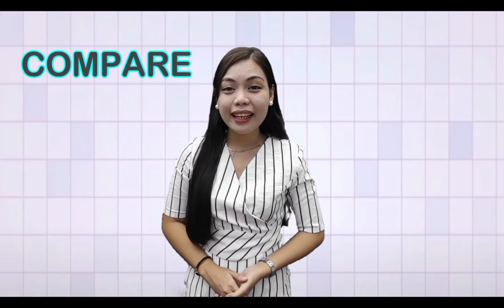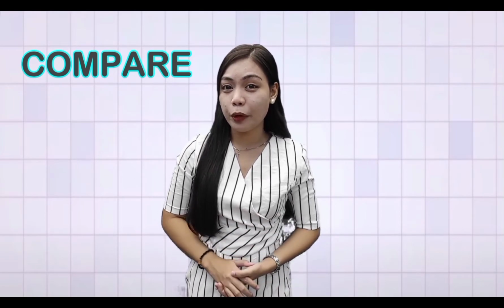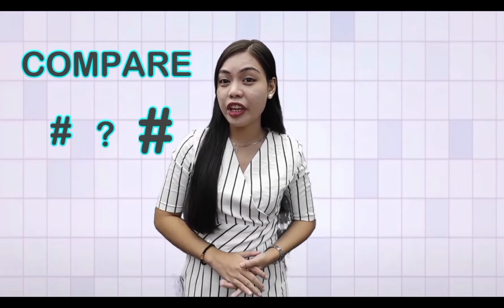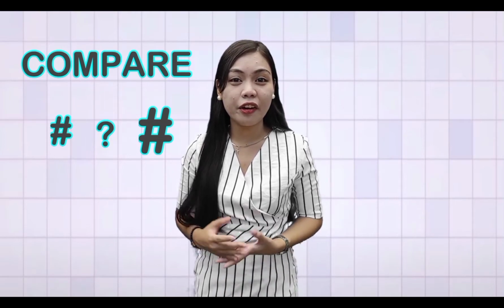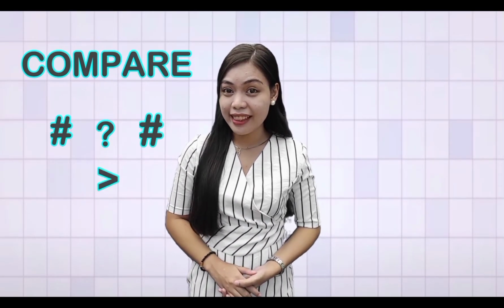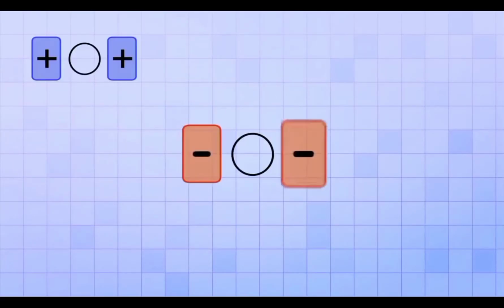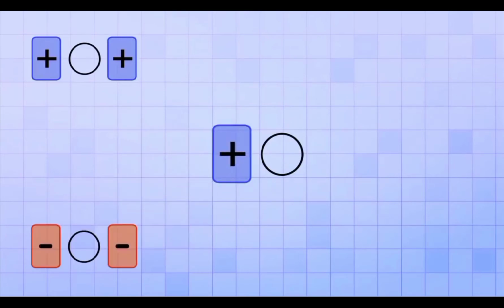Okay, now that we know what the set of integers are, we need to learn how to compare them to other integers. Remember, in math, comparing just means saying which of the two numbers is bigger or smaller than the other, or saying that they are equal. To do that, we need to use the greater than, less than, or equal signs. Basically, there are just three situations. You'll either compare two positive integers, two negative integers, or one positive and one negative integer.